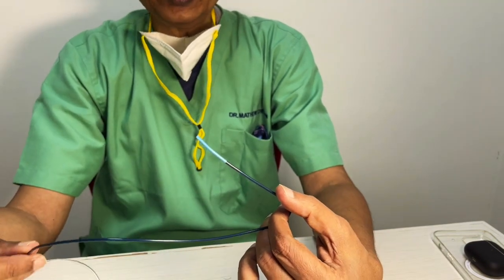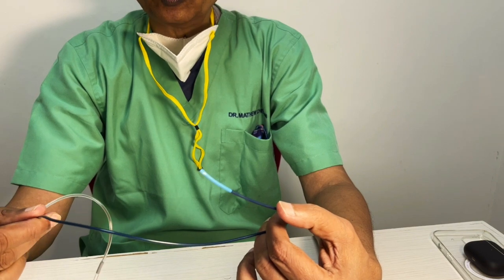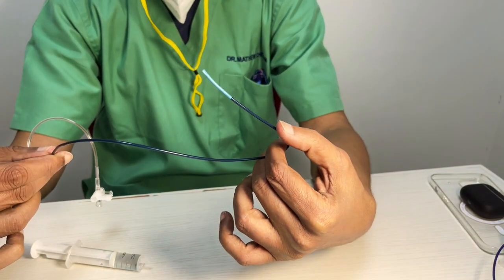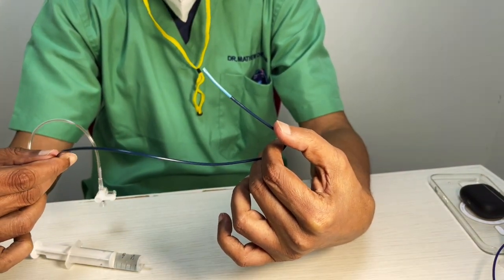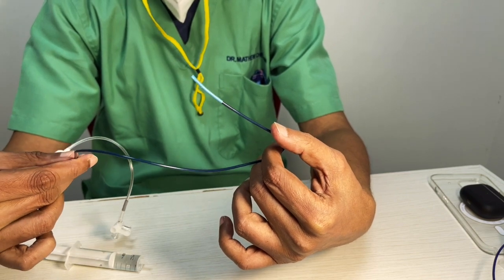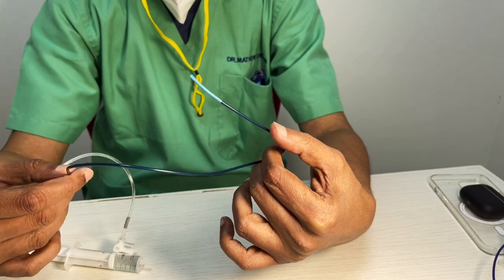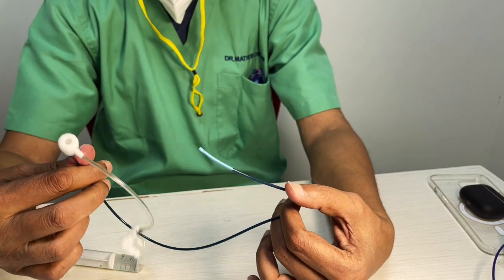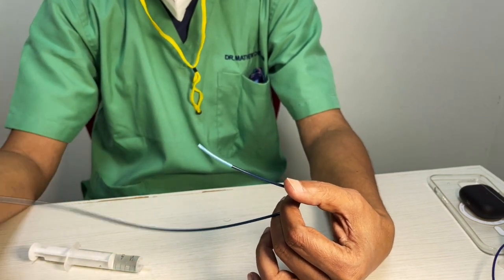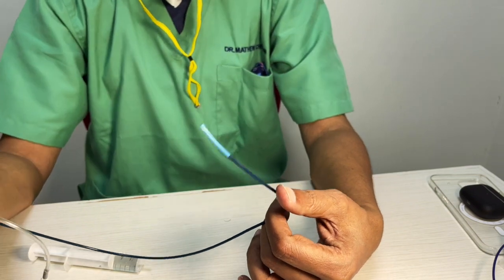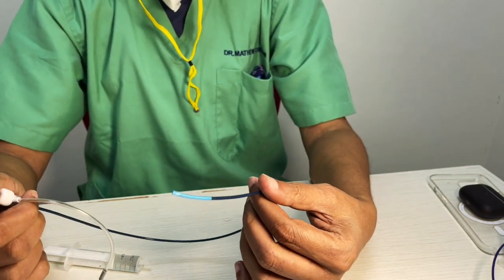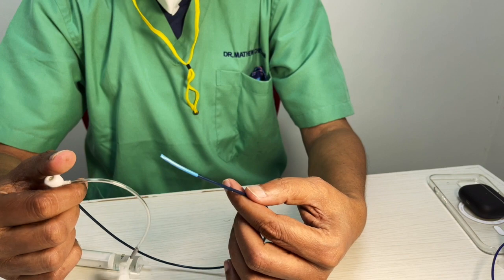So the only advantage, if you ask me, of the Cook sheath is that it is cheap. Other than that, the disadvantages are many, especially if you go into the internal carotid, you can dissect, and of course, it has a very tight valve, making it difficult to take it. Having said that, we still use it a lot in our department, primarily because we realize keeping it in the distal common carotid, we can do a great job.